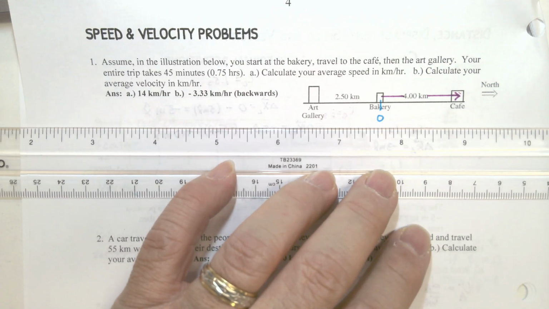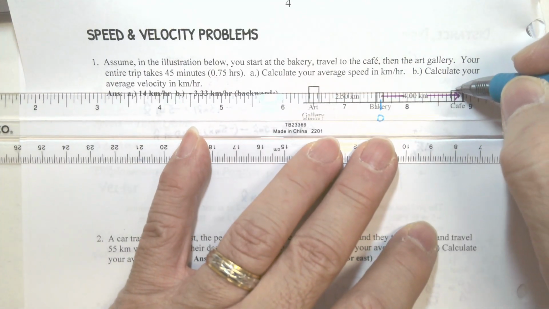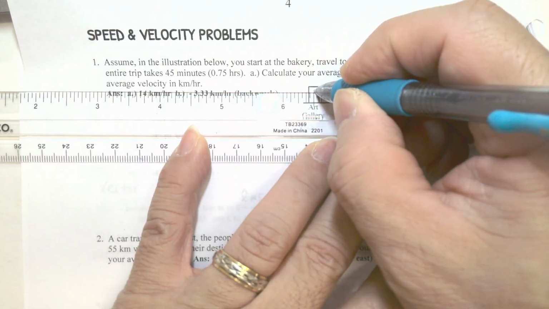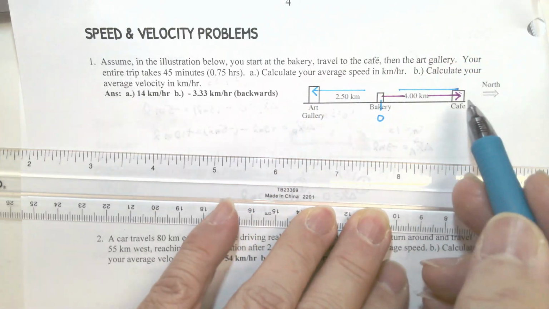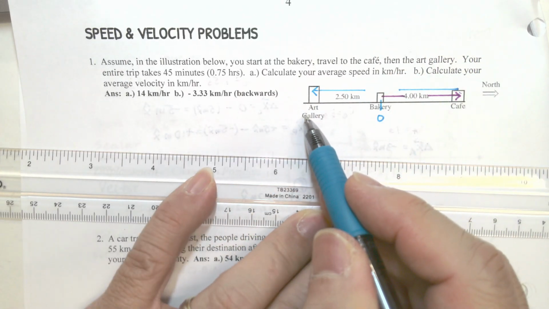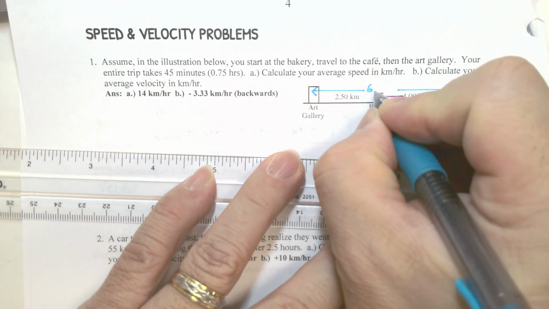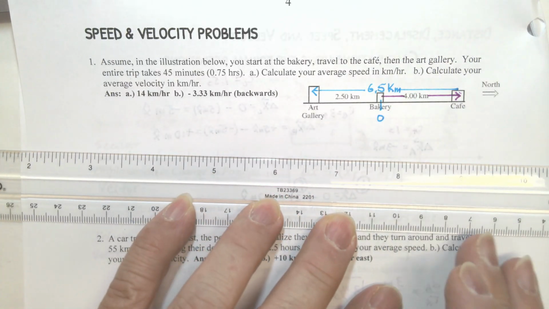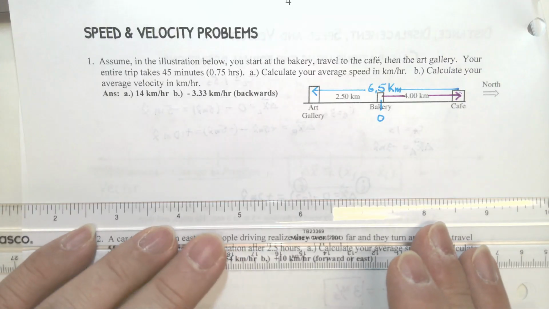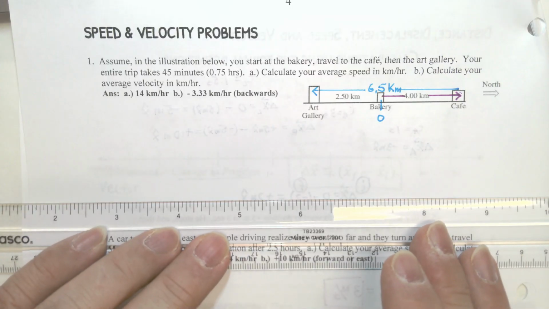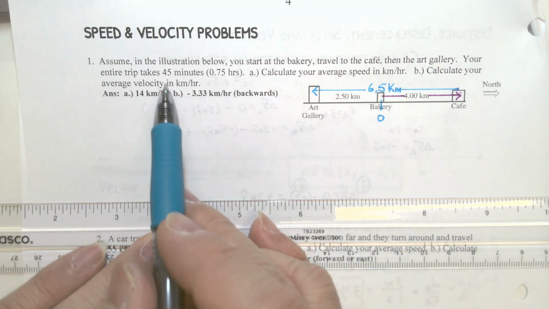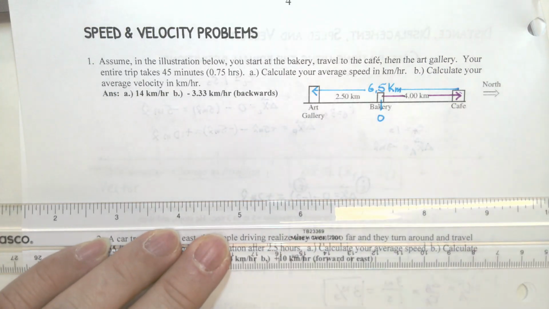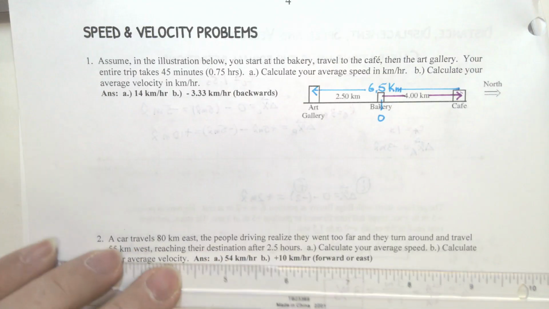Then you travel to the art gallery after the cafe. But how much did you travel from cafe to the art gallery? It's 6.5 kilometers. The whole entire trip takes 45 minutes or 0.75 hours. So A, calculate your average speed in kilometers per hour.